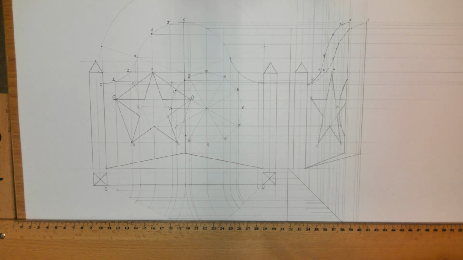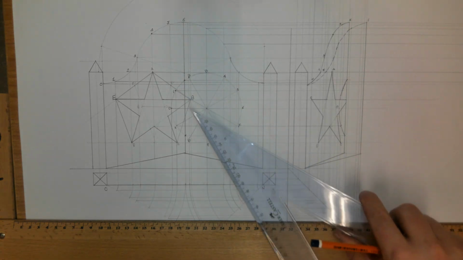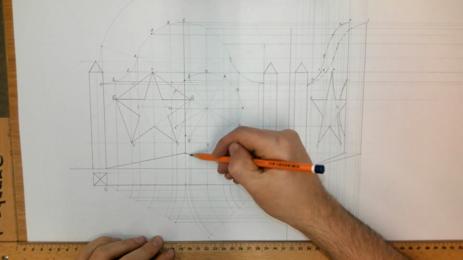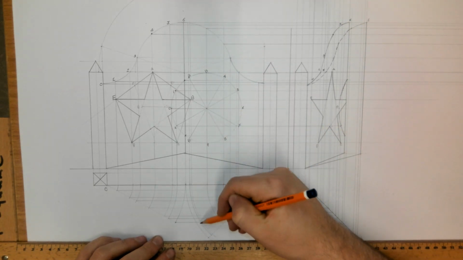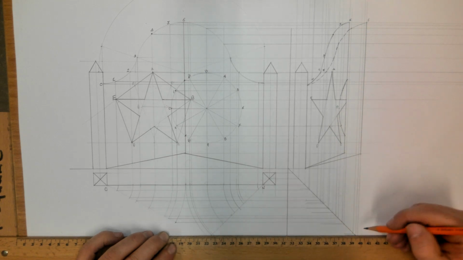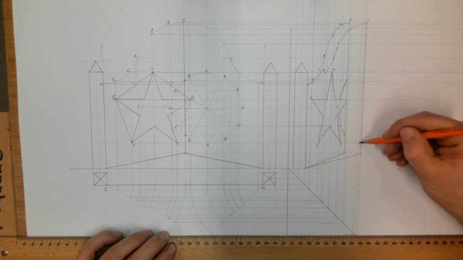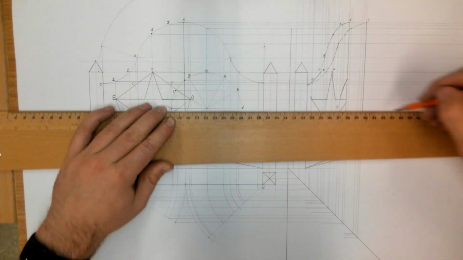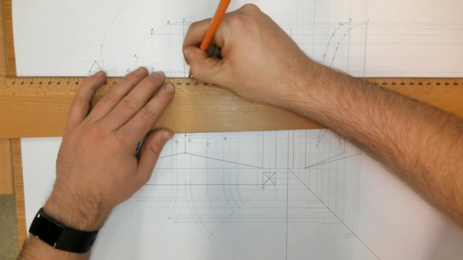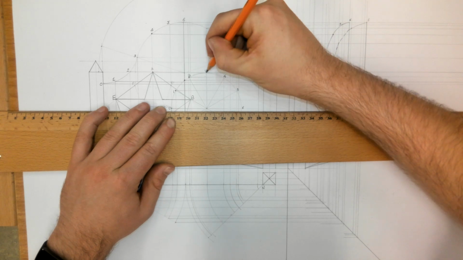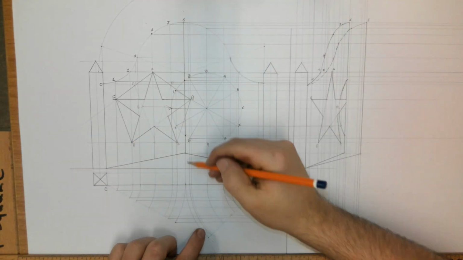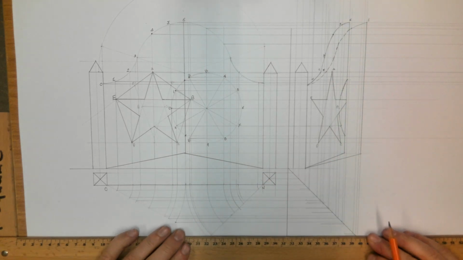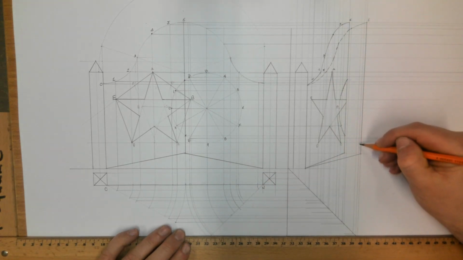Okay, then we have to do the section here, the curve, 2 and 10, down, rotate, over, up, right across then from 2 and 10. So I'm going to have to bring them over. Up.